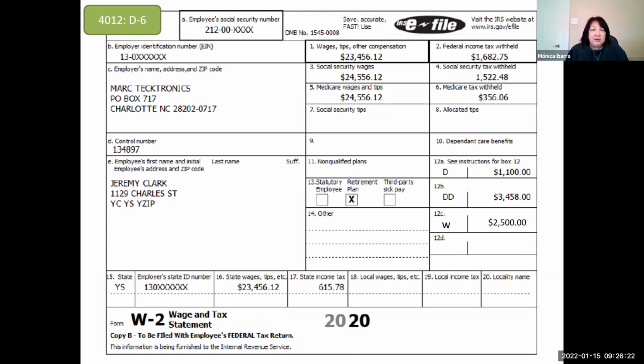So it's really important that we get all the information in correctly and we get all the boxes filled in. Starting at the top, make sure that the employee's social security number matches their real social security number. Every once in a while, they get that wrong. I've never caught one, but it has happened.